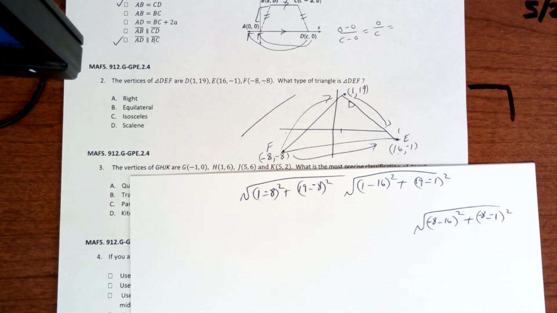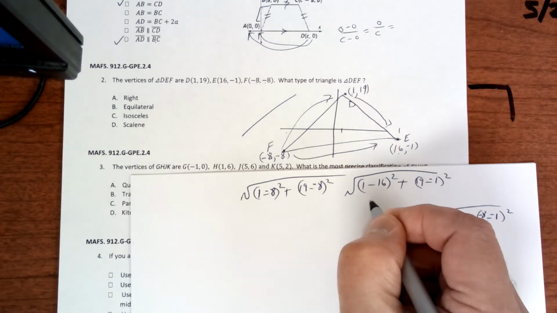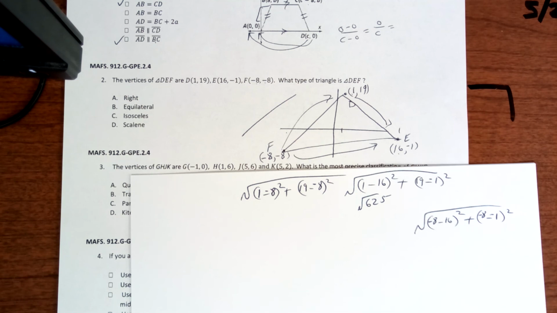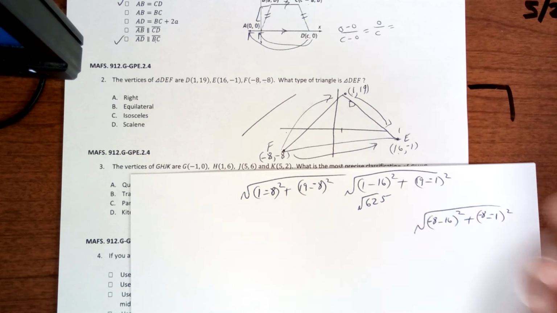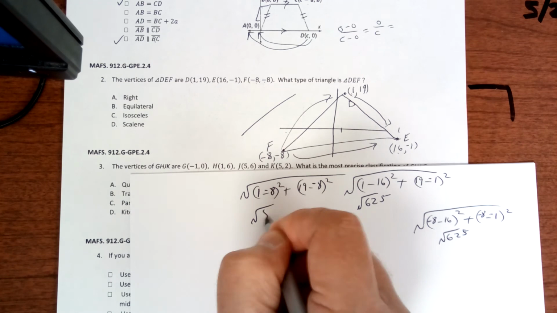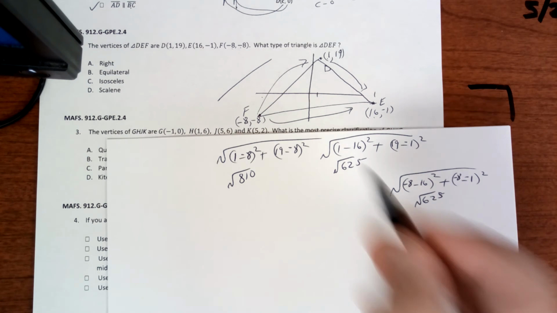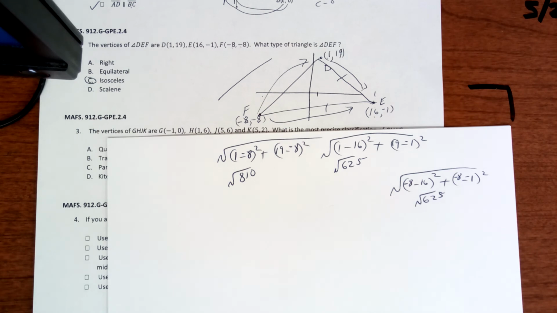And when you do, you're going to see that this one, or one of these, is going to be the 16 minus the 1. This one is going to be the square root of 625 when you work it out. And then EF, which is this bottom one here, is going to be the square root of 625. And then this other one is going to be the square root of 810. So if you do the distance formula, you'll see that 2 sides are equal. So this side is equal to that one. So it's actually an isosceles triangle. So you got to do the distance formula 3 times. All right, let's keep moving.